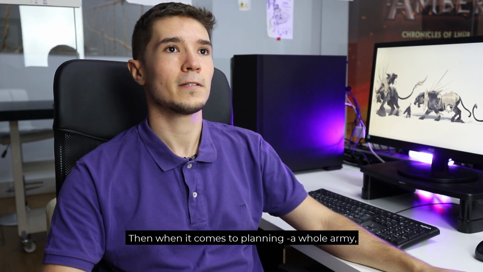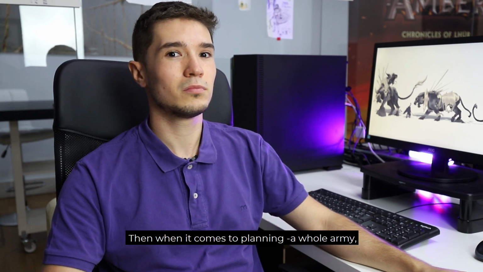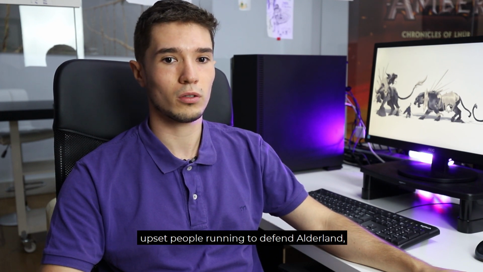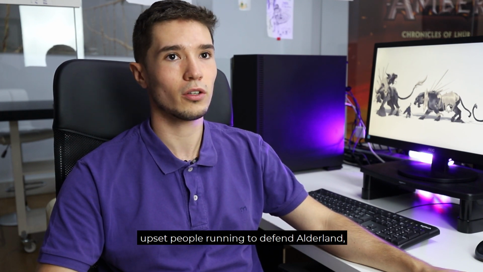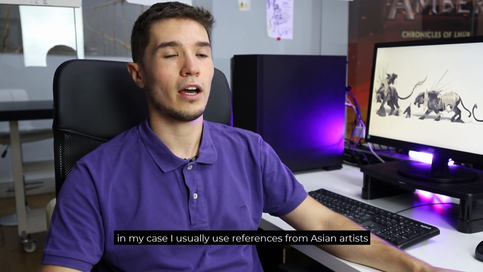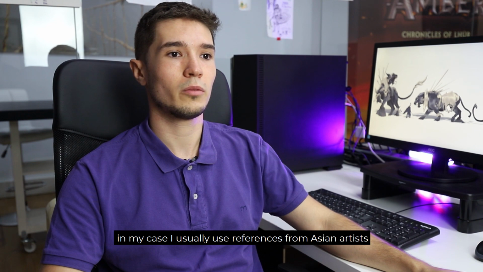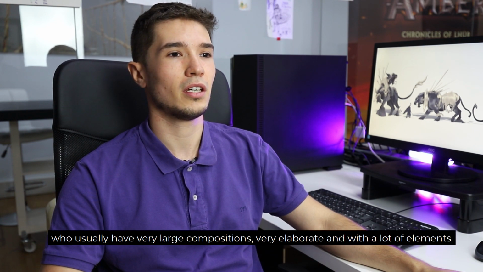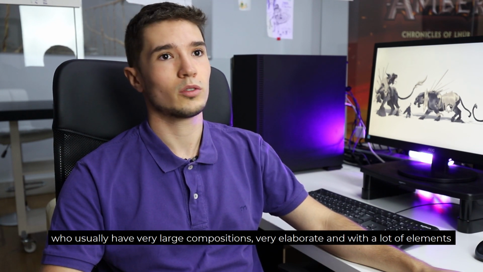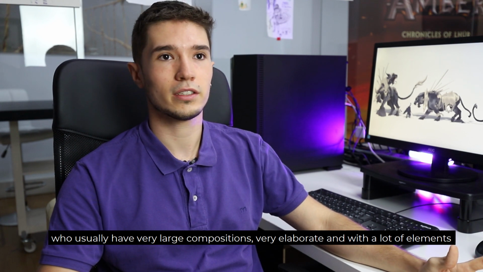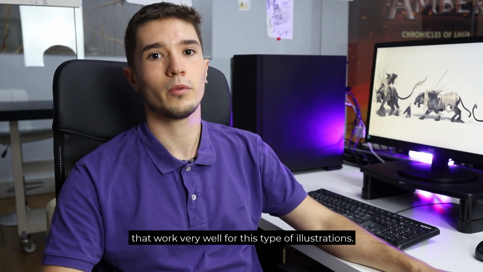Then, when it comes to planning a whole army, upset people running to defend ALDERLAND, in my case, I usually use references from Asian artists, who usually have very large compositions, very elaborate, and with a lot of elements that work very well for this type of illustrations.